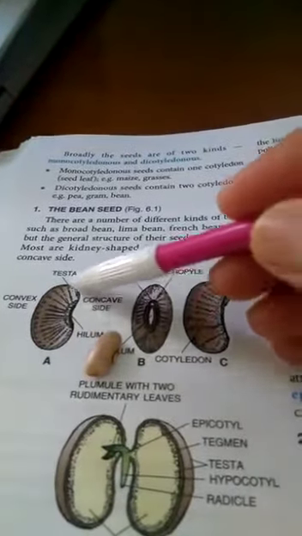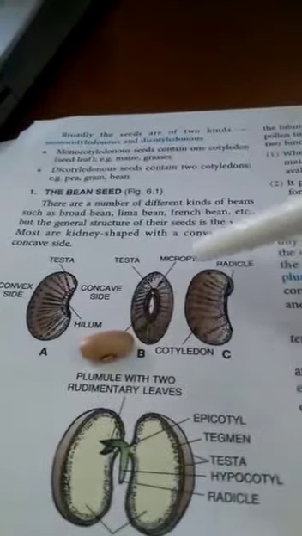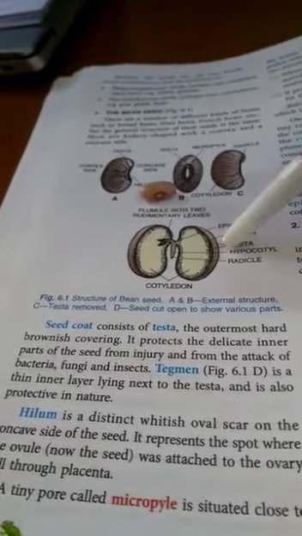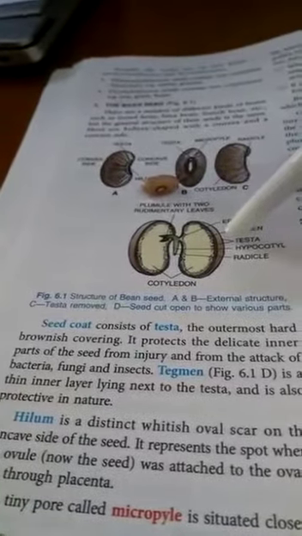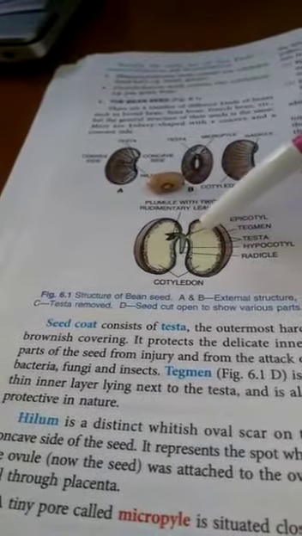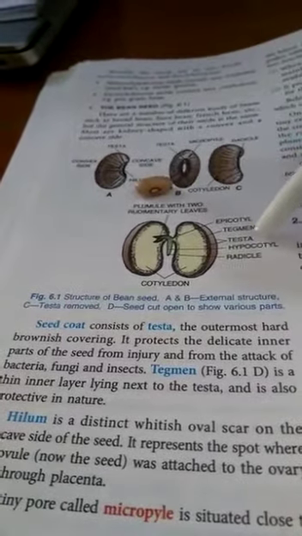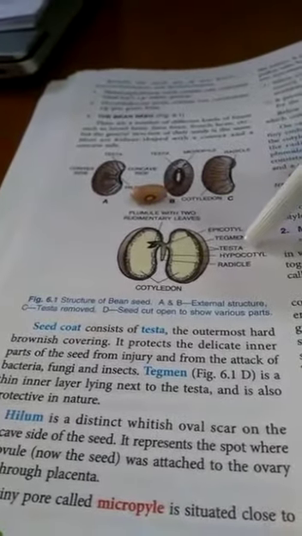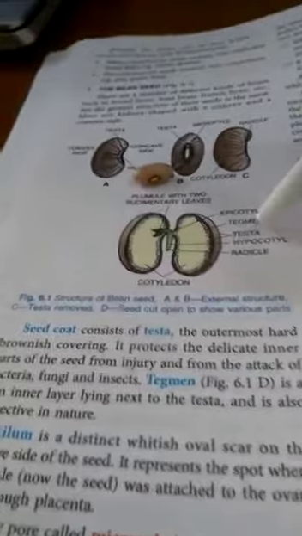These seeds are protected by a seed coat. The seed coat consists of two coverings. The outermost covering is known as the testa. This is a very thick and hard covering. It protects the seed from any injury or infection. Inside this testa, there is a thin layer called the tegmen. It is the second layer of the seed coat, and it also has a protective function.